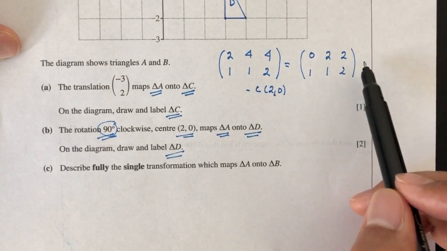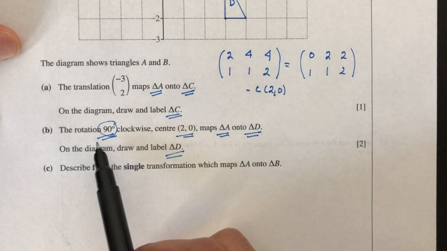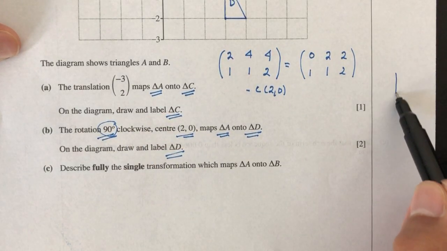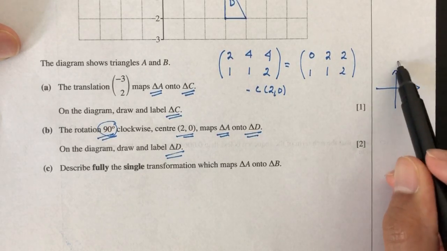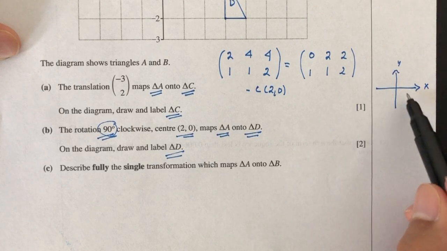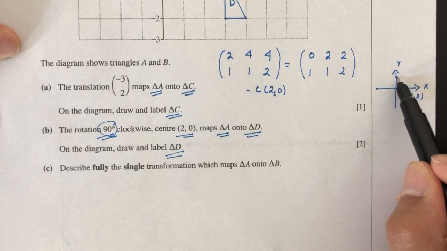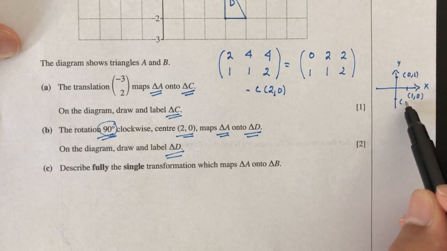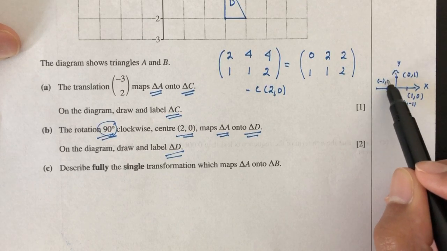We have to rotate this by 90 degrees clockwise. So how would you find the matrix of 90 degrees clockwise? We use a trick. We draw the x and y axis, and here we use this point, which is 1, 0, and this point, which is 0, 1, and this point, which is 0, minus 1, and this one is minus 1, 0.